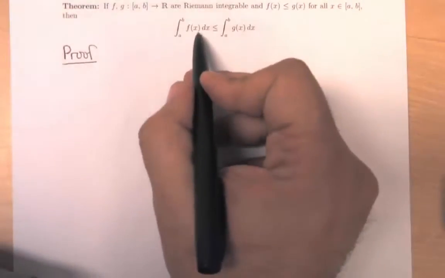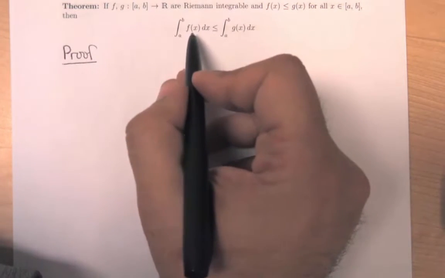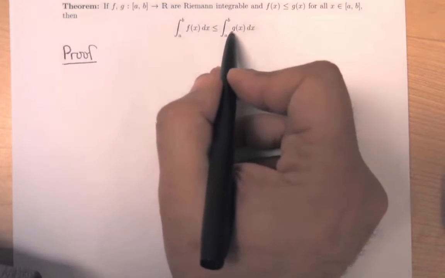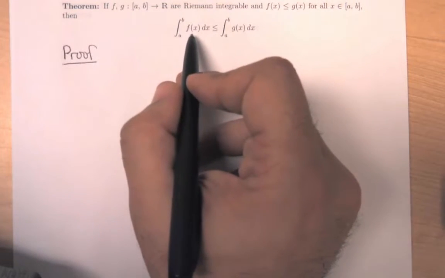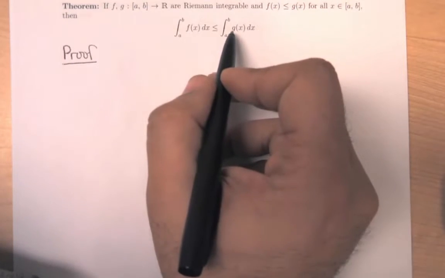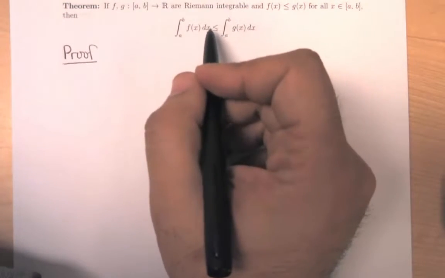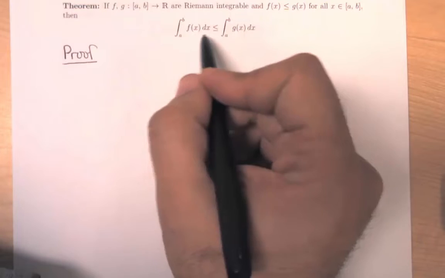Right, and again, I would urge you to take a second and understand intuitively why this is true if you don't already. Right? If f is less than g, then the area under the curve of f ought to be less than the area under the curve of g. In fact, it would be a good exercise to draw a picture illustrating this idea.